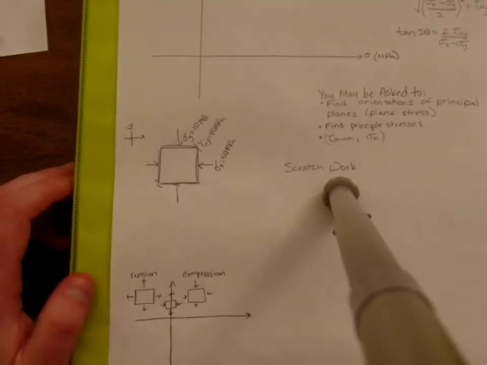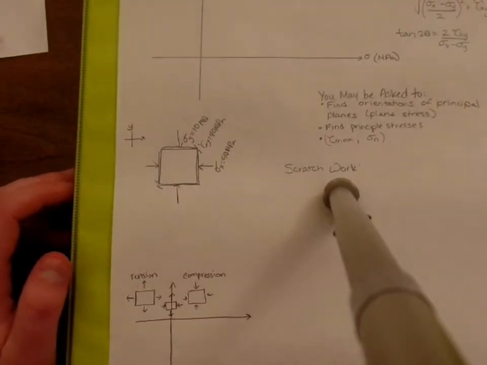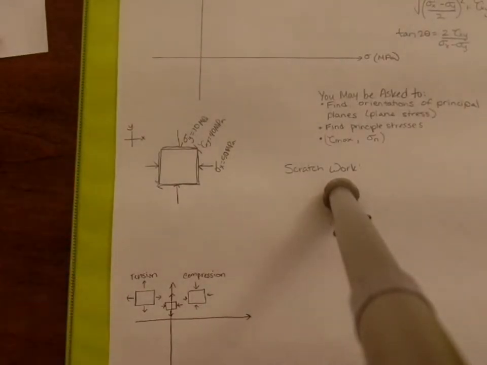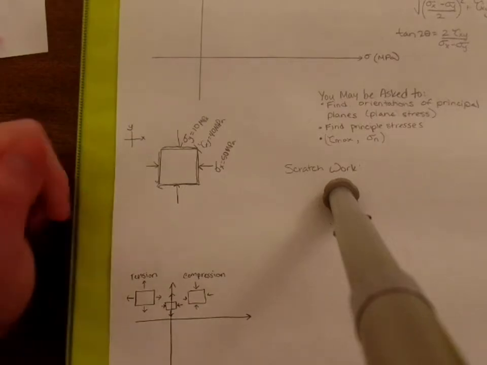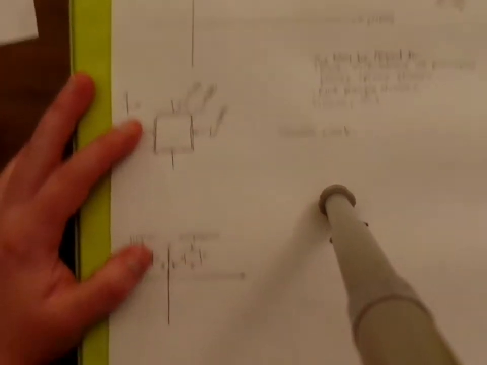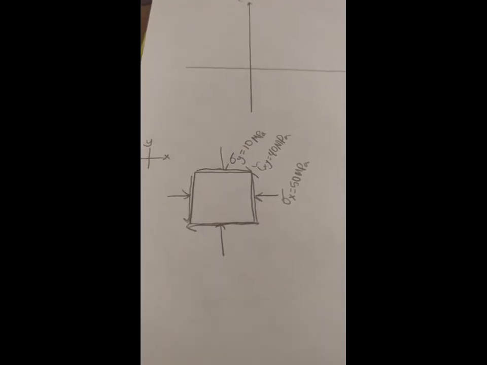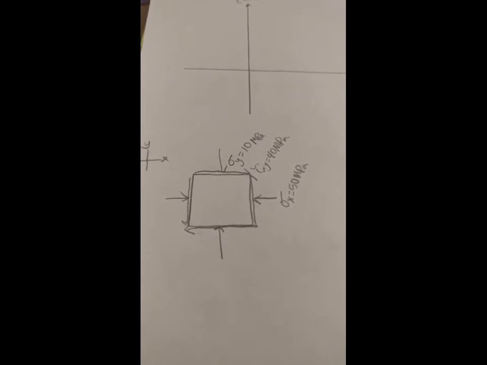And again, you might be asked to answer those questions that we laid out earlier. So the first thing that I'm going to do is find the angle for those principal stresses, or the orientations of them. And so I'll go down to my scratch work area down here, the problem that you're given, and you might be asked to find your principal stresses.